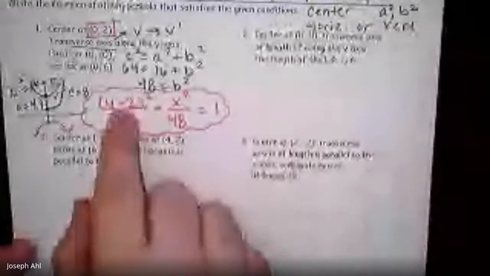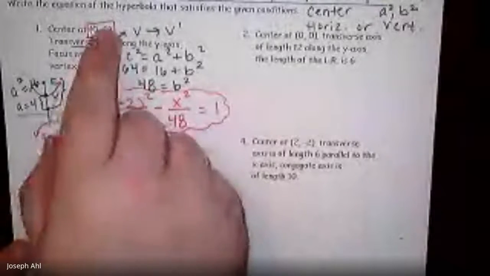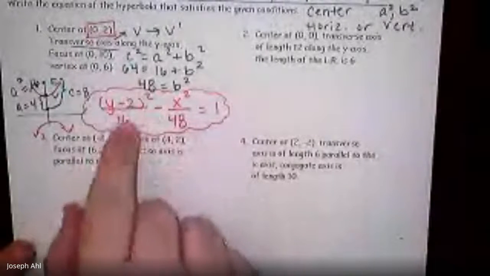Okay, that's the answer to number 1. Now, I went through that quickly. There's actually a lot of moving parts to that, right? I mean, there's a lot to think about when you're saying, okay, it's vertical, which means y comes first, which means take the y value of the center. a squared is always the first denominator. If you've really been doing a nice job sketching over the past few days, I hope that information's pretty readily available to you.